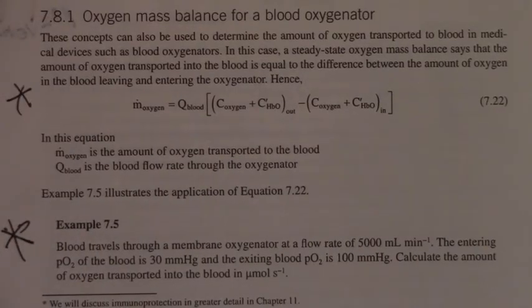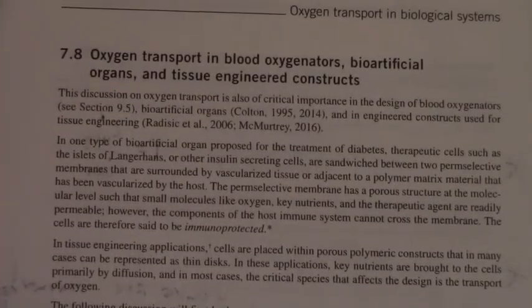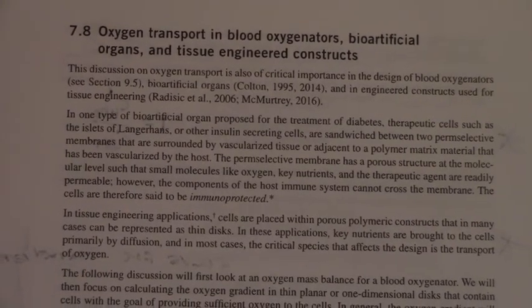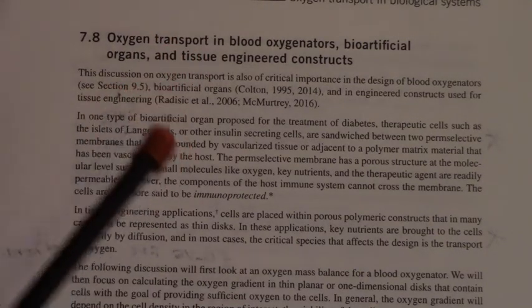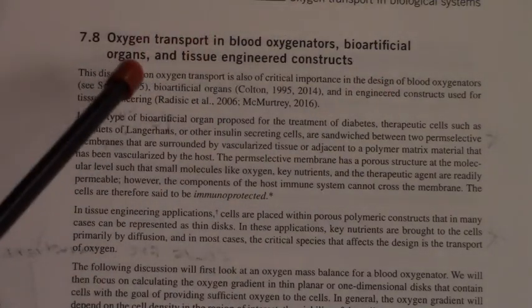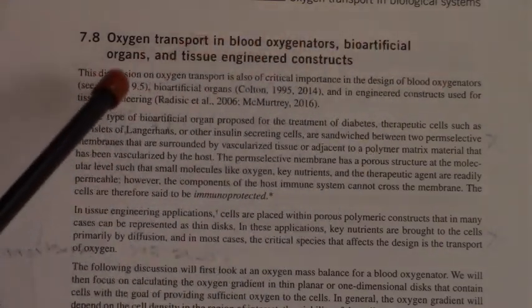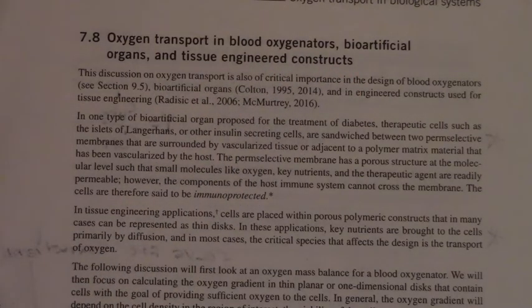So what we want to do is apply this to some typical problems that arise in biomedical engineering in terms of the design of devices and so on. And that's what section 7.8 is about. So what we want to do now is take what we know about mass transfer, the role of hemoglobin, and so on, and talk about oxygen transport and blood oxygenators, bioartificial organs, and tissue engineered constructs.